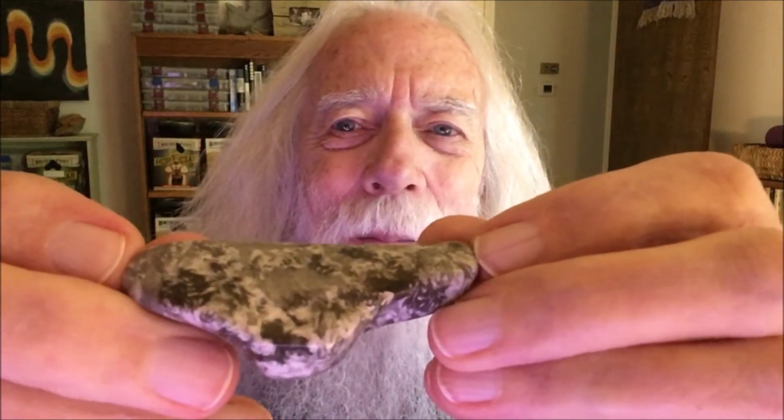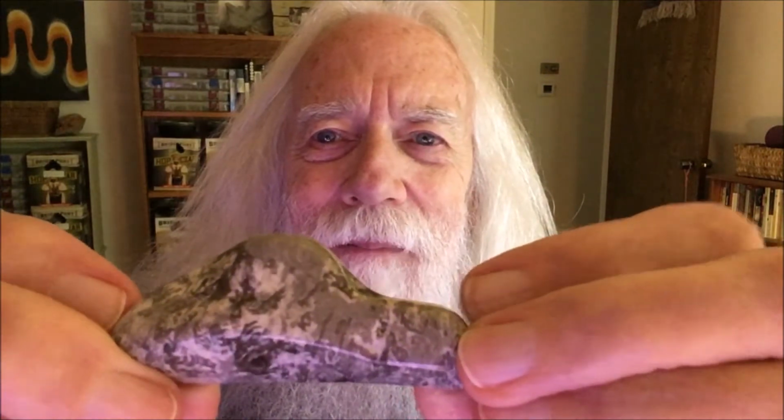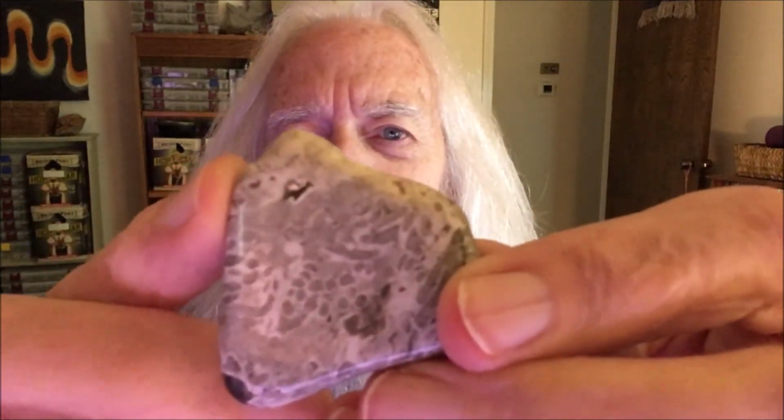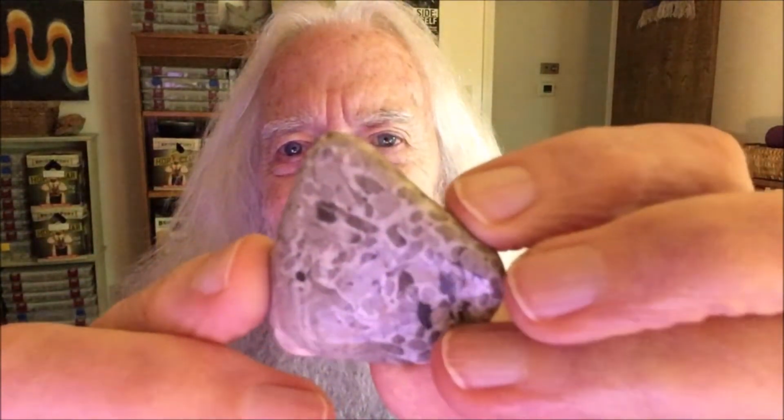Some of those traces even have feathery looking little markings where tiny feet have trod. Look at that. This is some of the most beautiful chert I know. The Reed Spring chert. It's an interesting surface, isn't it? Fossil rich.